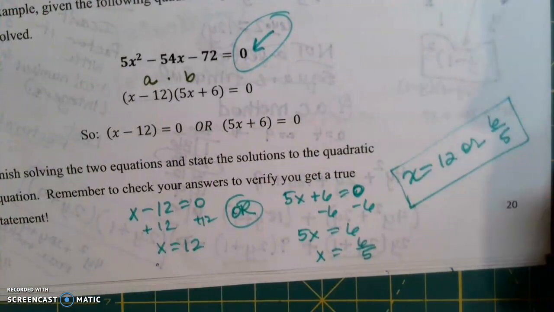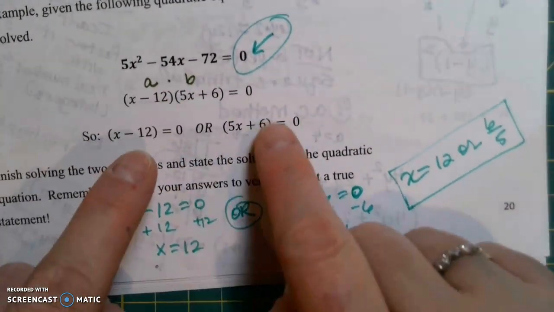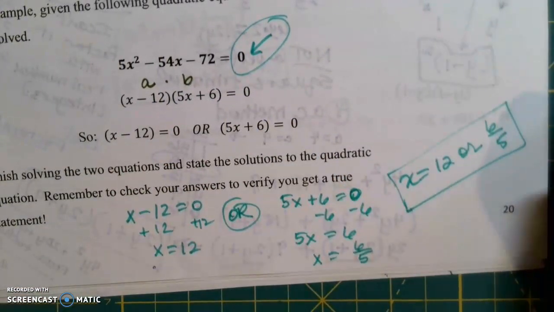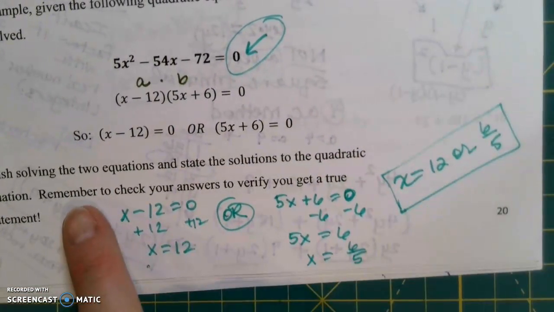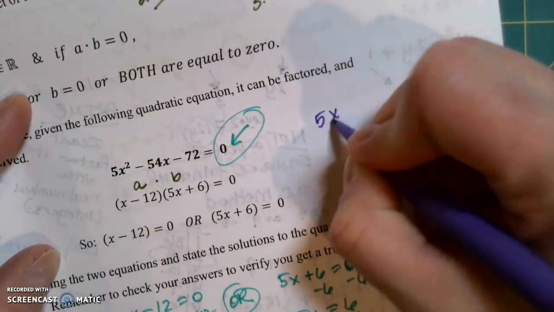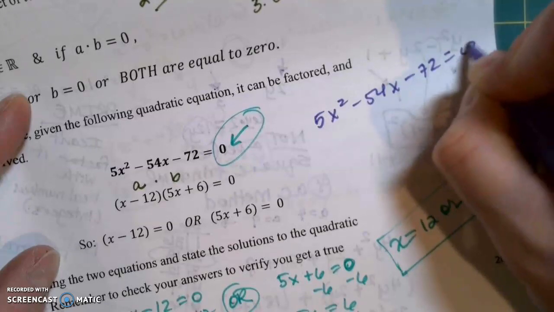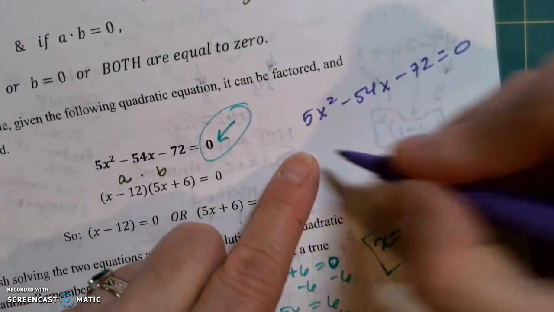So that is the extent of the new part, is taking each piece that's multiplied here, setting it equal to 0, solving those. We should check those answers again. So check your answers to verify that you're getting a true statement. So we should go back to our 5x squared minus 54x minus 72 equals 0 and put in each of these.